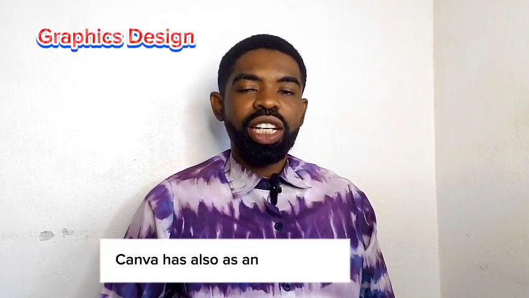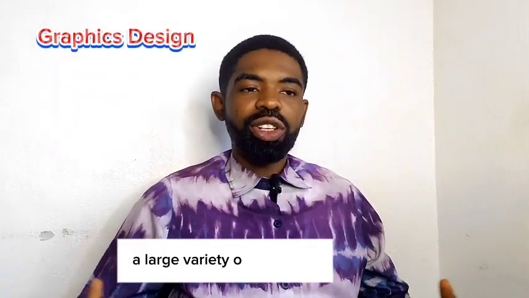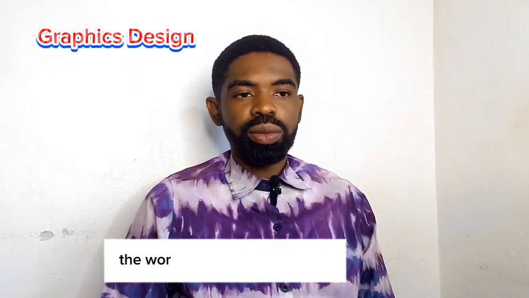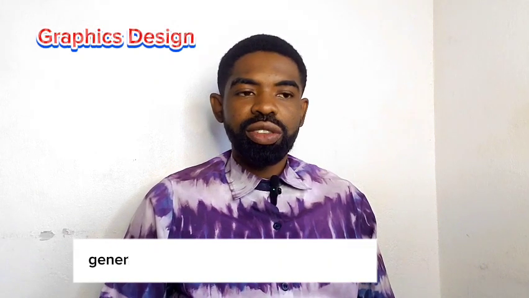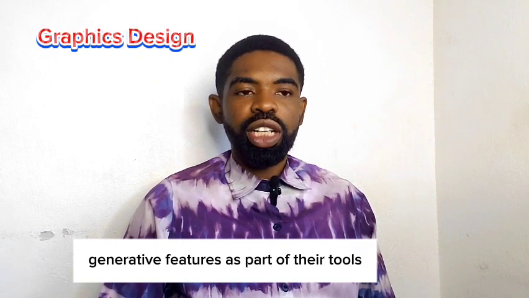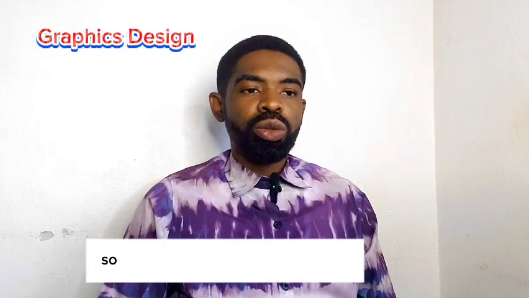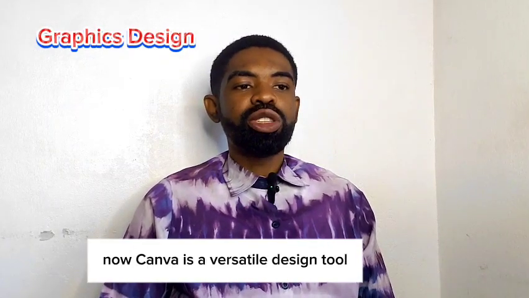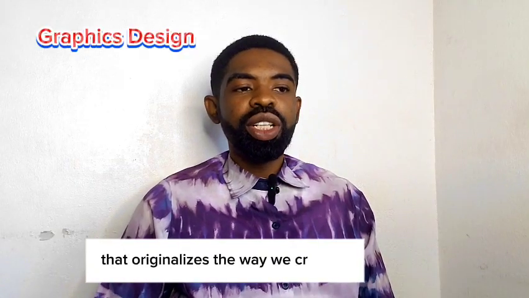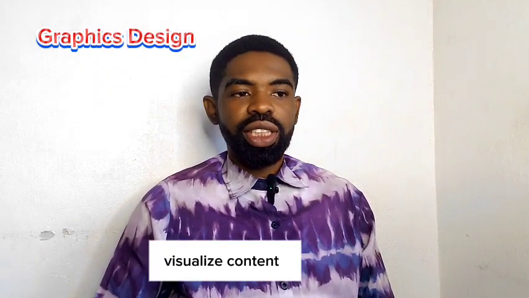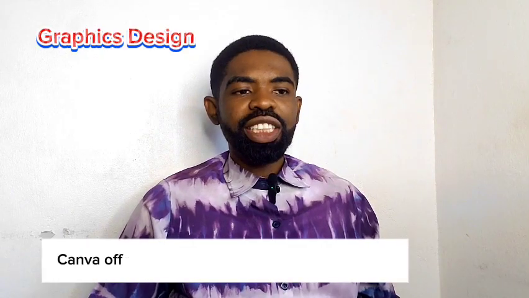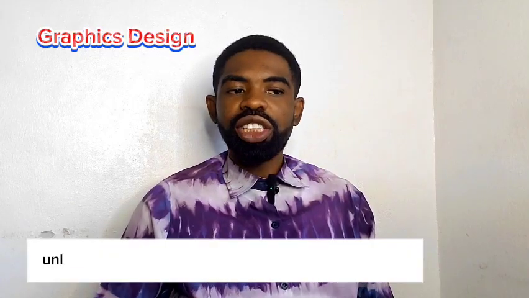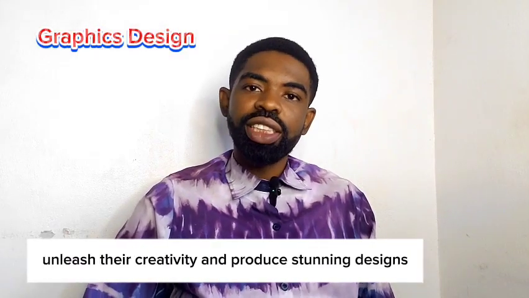Canva also has, as an advantage, a large variety of resources made available by contributors from different parts of the world. It has incorporated AI generative features as part of its tools. So basically, let me just define Canva as a means of introduction. Canva is a versatile design tool that revolutionizes the way we creatively visualize content. Canva offers a wide range of tools and selections that enable users to unleash their creativity and produce stunning designs.